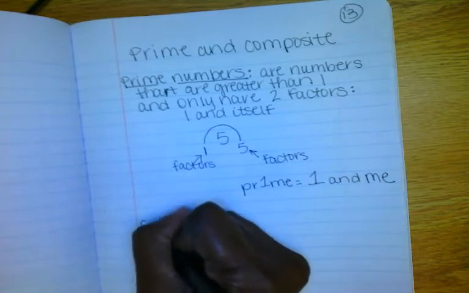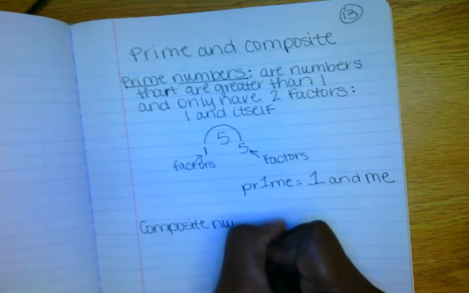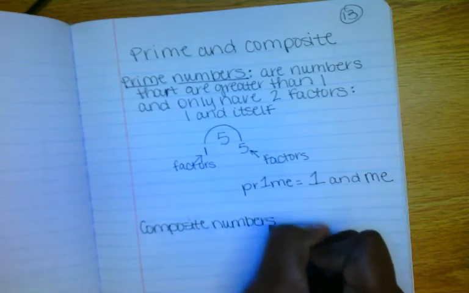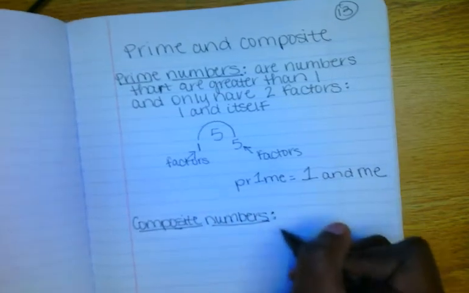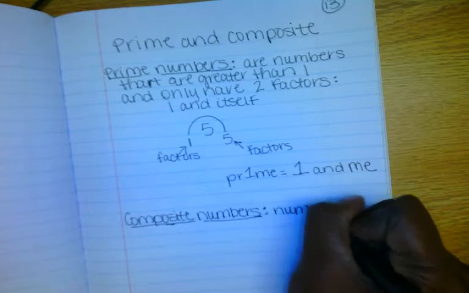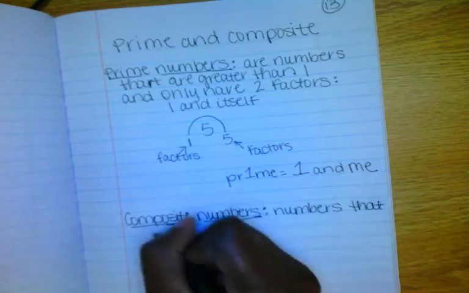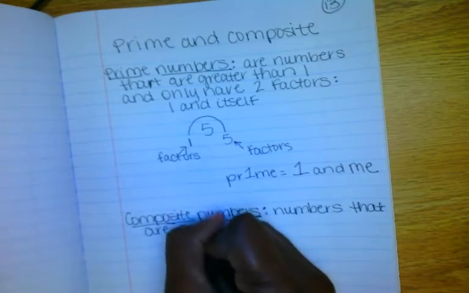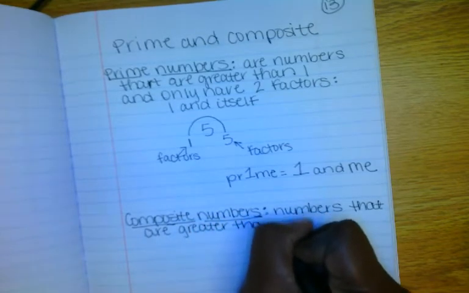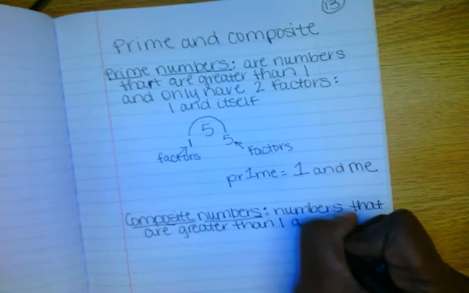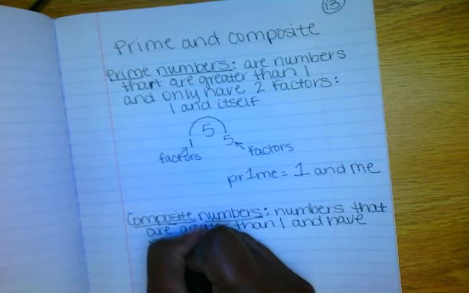Now, composite numbers are numbers that are greater than 1 and have more than 2 factors.